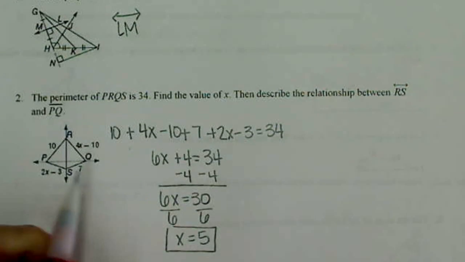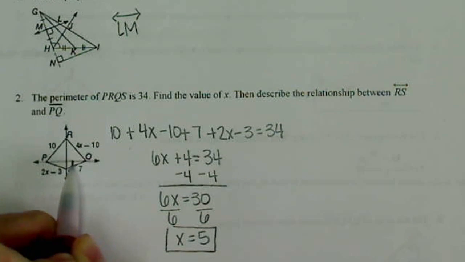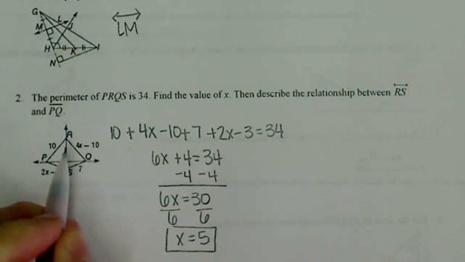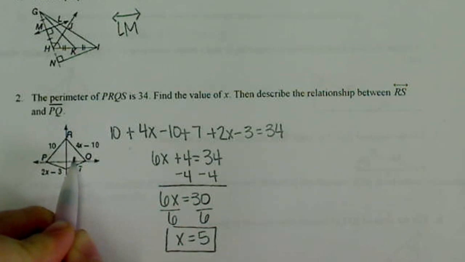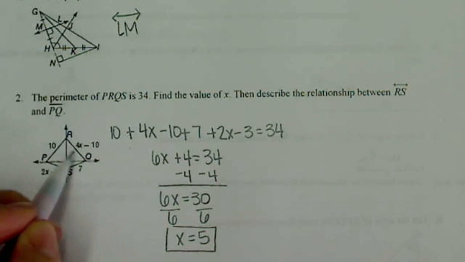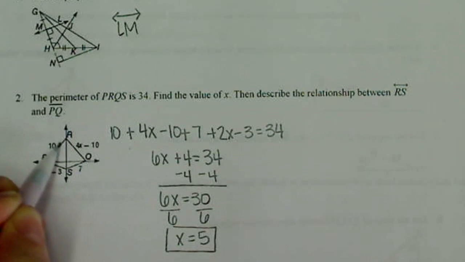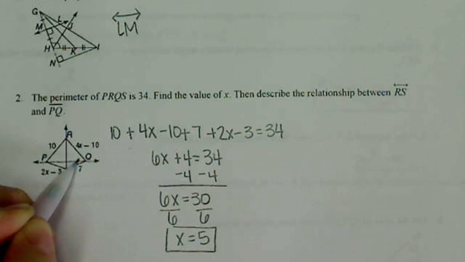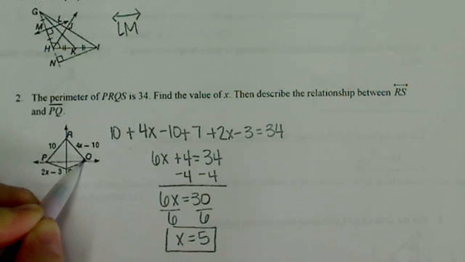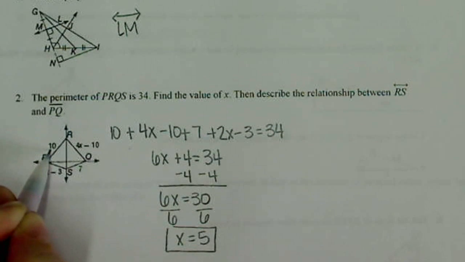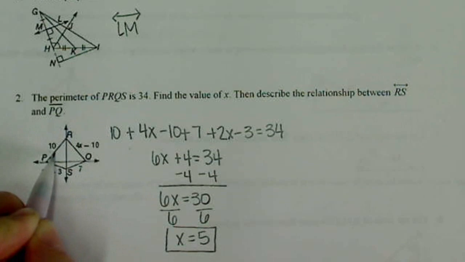Now, to me, it looks like these two lines are perpendicular. If they are, PR would equal RQ. So let's figure out what RQ is. If RQ is 10, then these are congruent and these would be perpendicular.